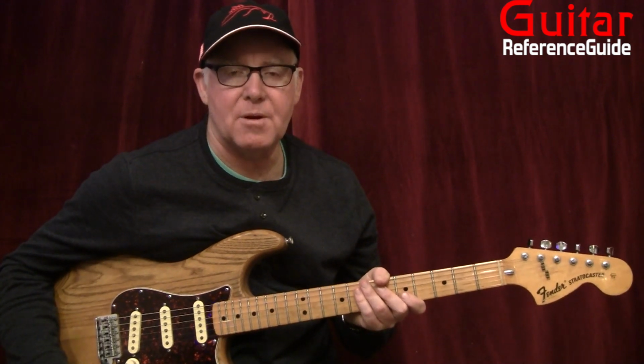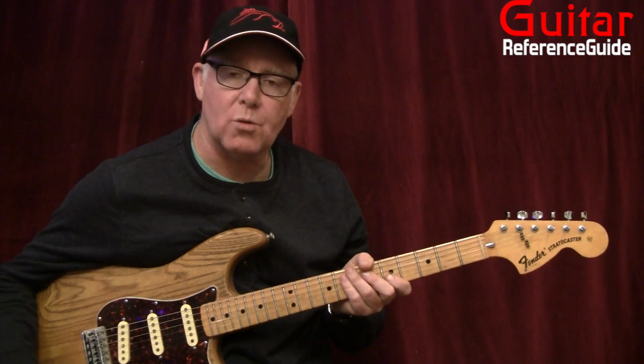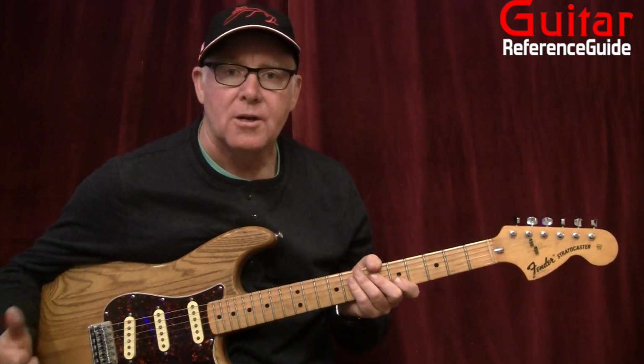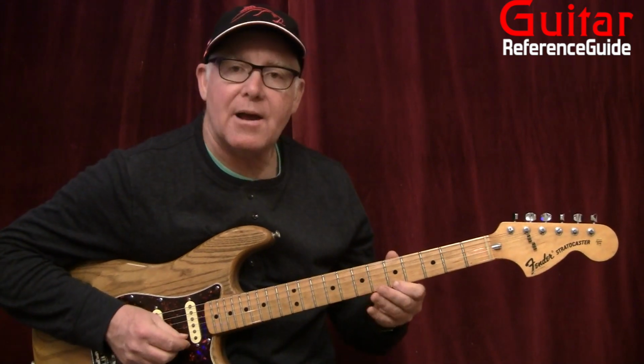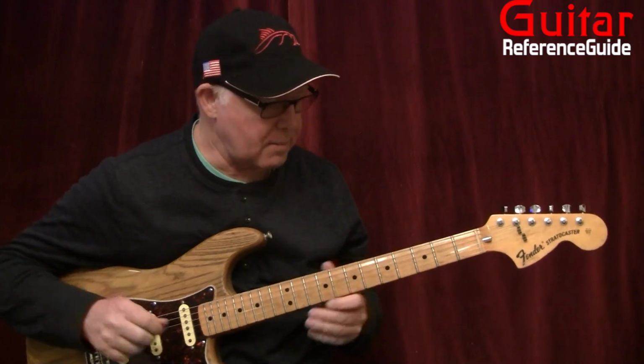In today's lesson, I'm going to be taking you through how to target the root notes of the chords over a 12-bar blues in A. This is perfect for someone who's learning how to solo over a 12-bar blues in A or soloing over anything, and learning how to play the root notes of the chords in real time as they're going by.